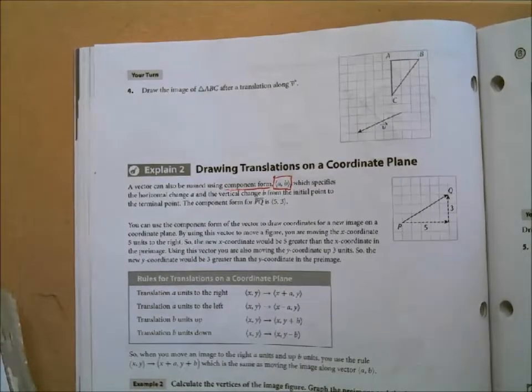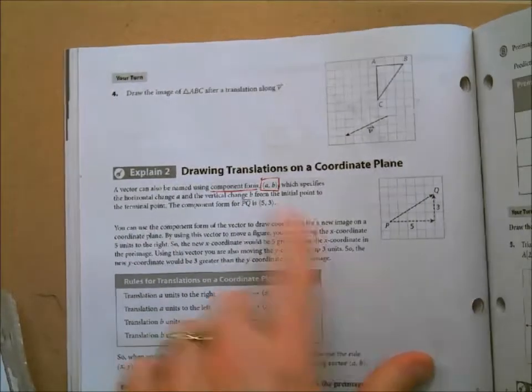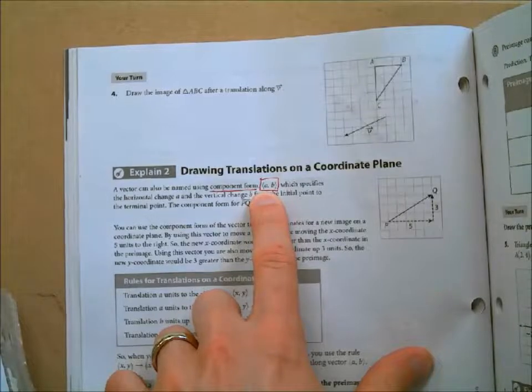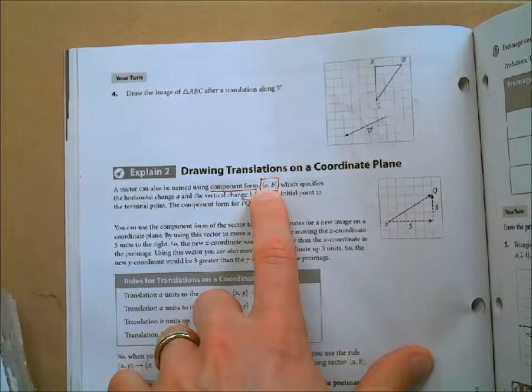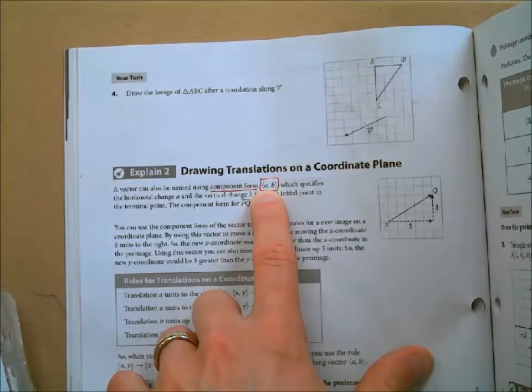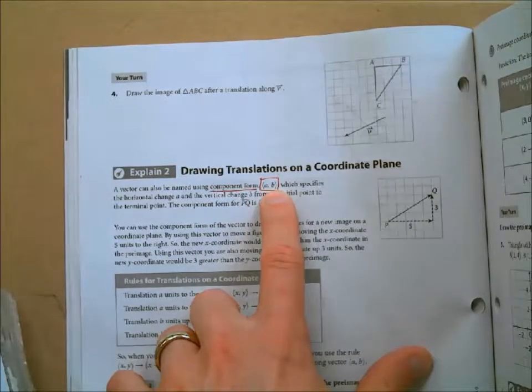Okay, so this is again for the coordinate plane. So that grouping symbol, the AB there, that's for a vector, okay? But it's just like what you would think. The A tells you how far left or right to go for your vector. The B tells you how far up or down to go.